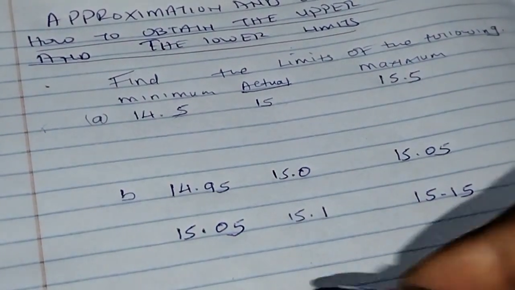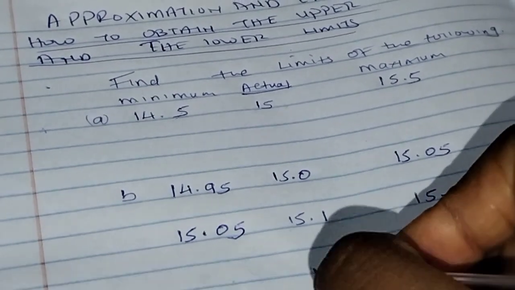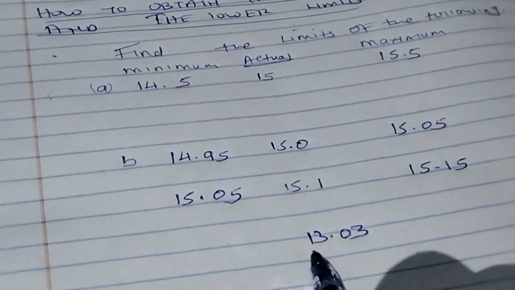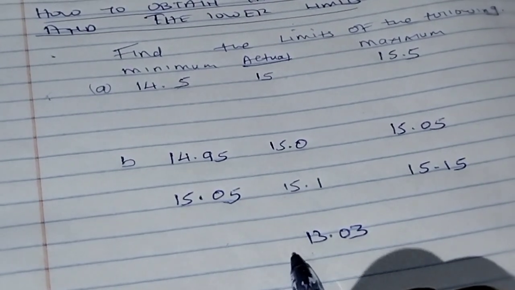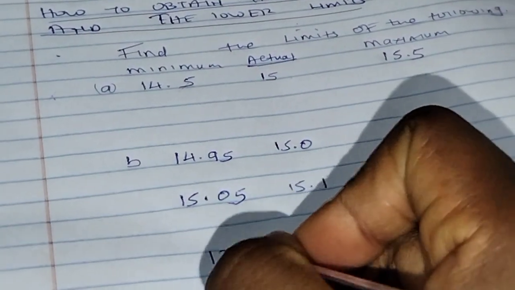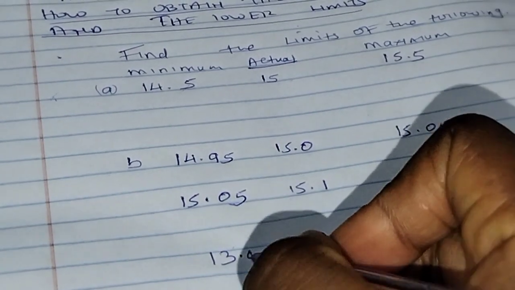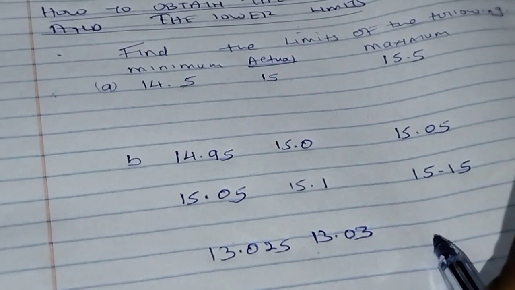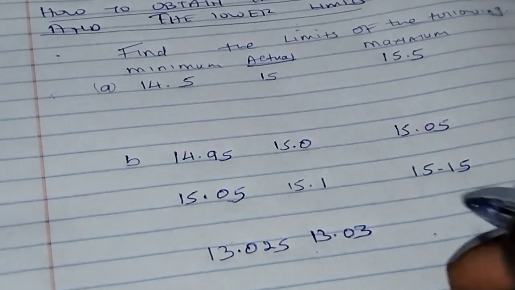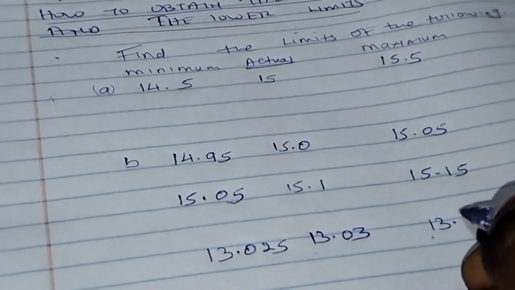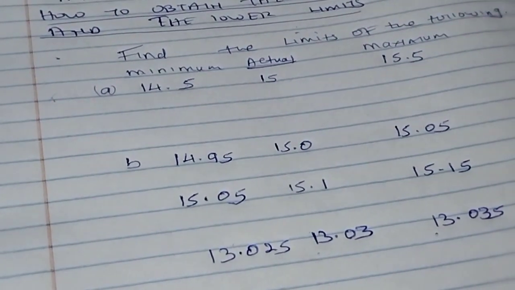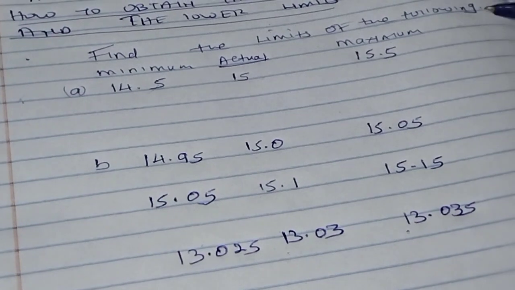If, for example, you have a number like 13.03, the minimum value of 13.03 will be 13.025, and the maximum value of 13.03 will be 13.035. So up to this point now, I hope you can see there's a pattern.